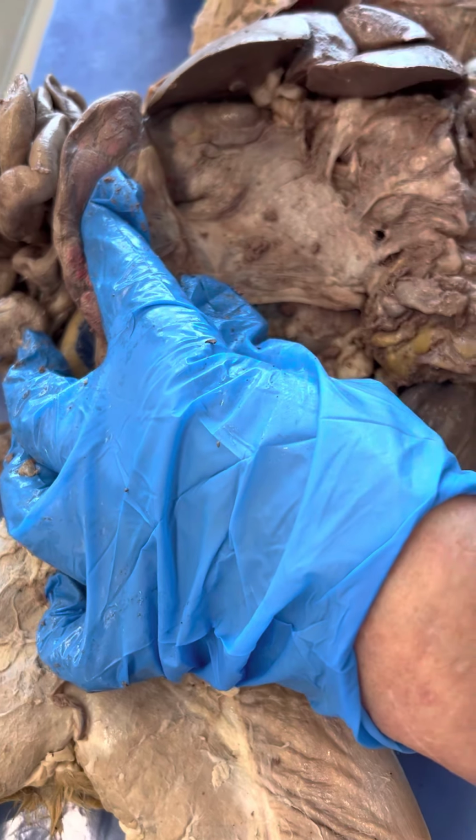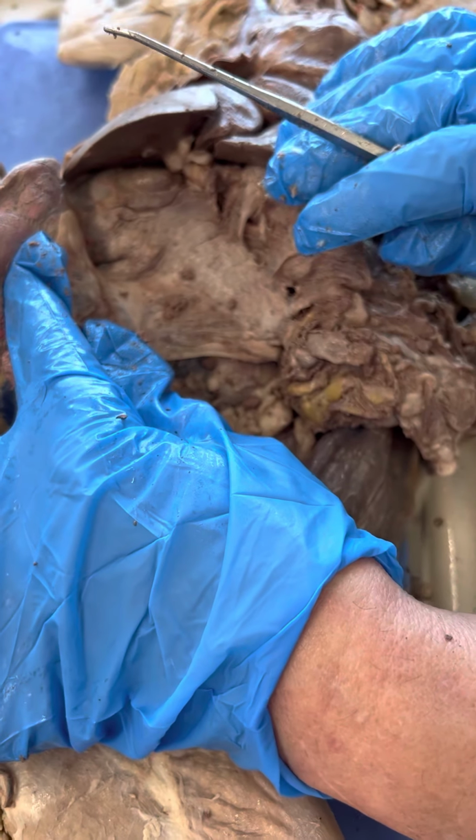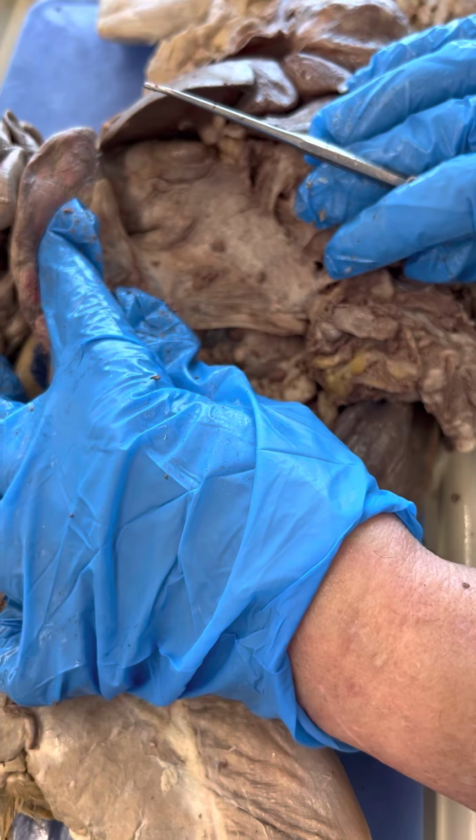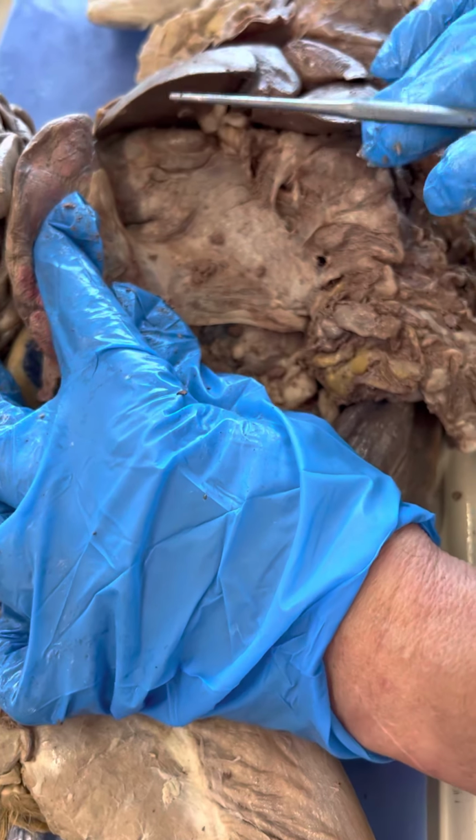Look at the pancreas on the human model. It will help you. You have a ventral and you have a dorsal. Ventral to the front, dorsal to the back.